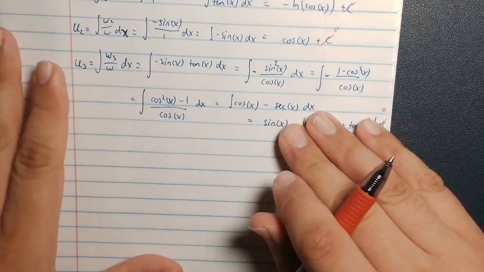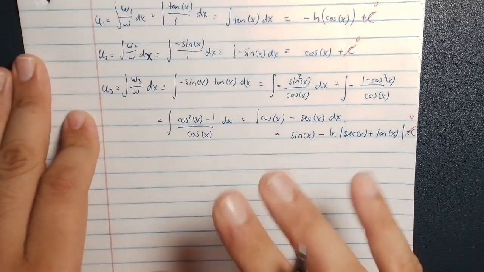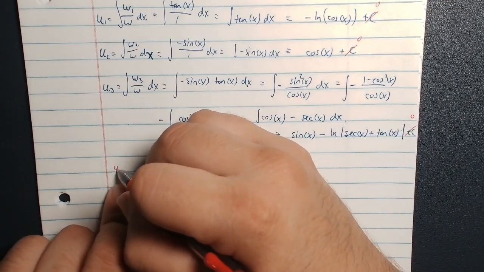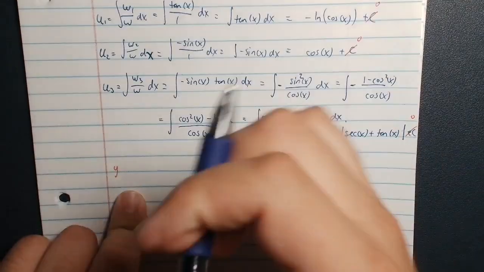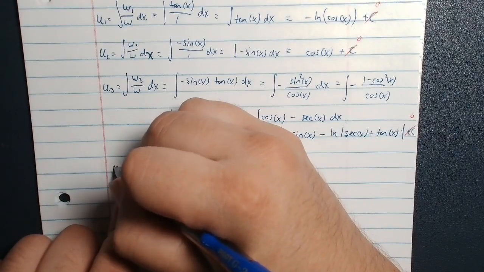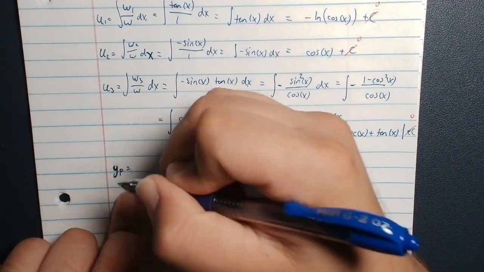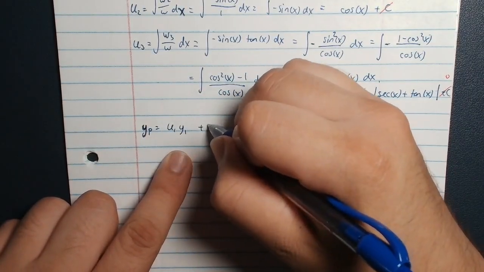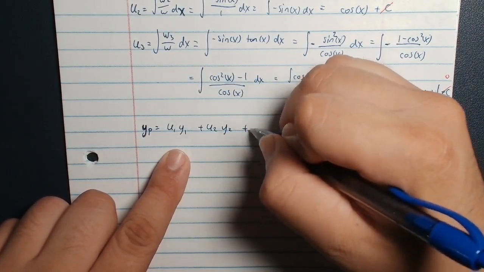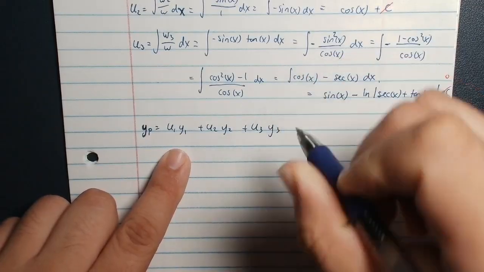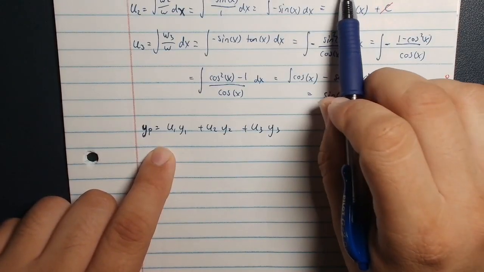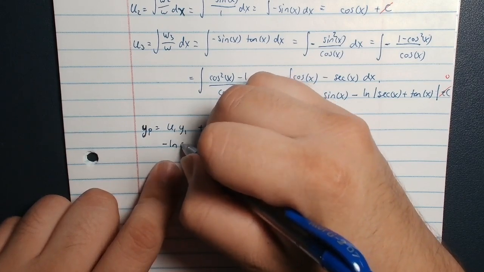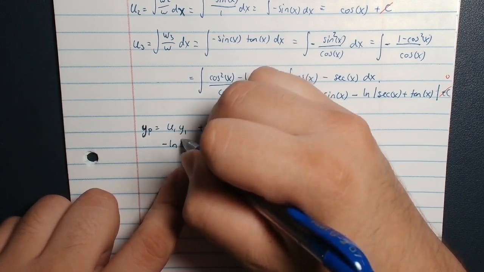Okay. And that's the hard part. So now we're done with just about everything here. Now that we have our y sub p, our particular solution, that's going to equal u1 times y1 plus u2 times y2 plus u3 times y3, where u1 was negative natural log of the cosine of x.